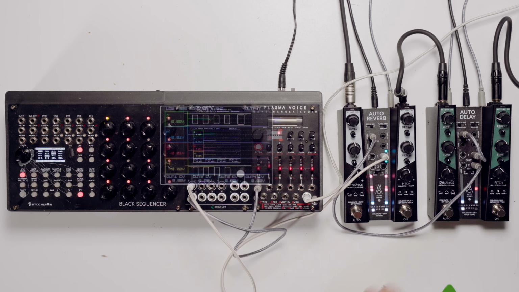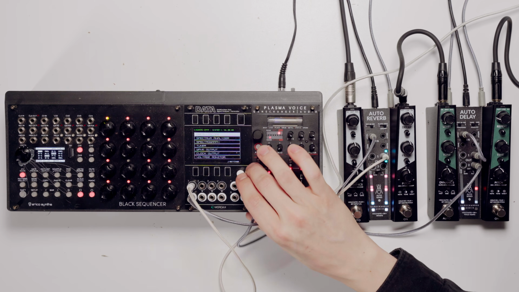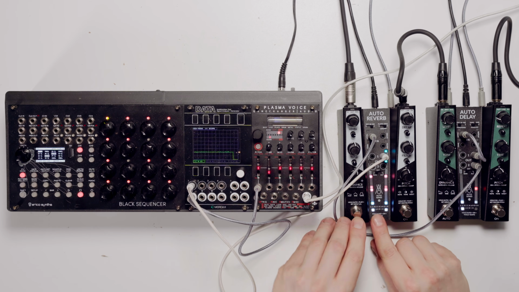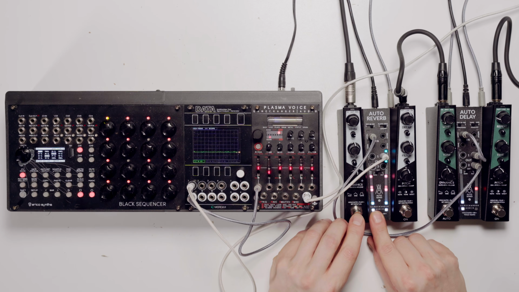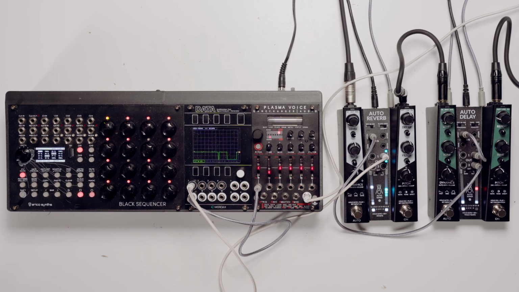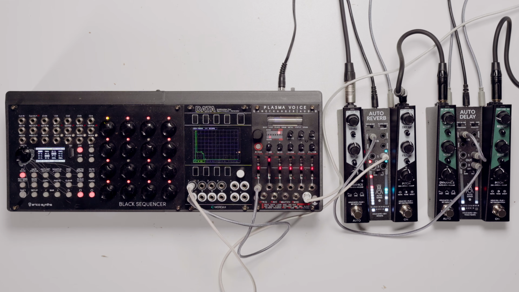There we go. Okay, so now let's go back to the scope mode, and let's exit the fine-tuning calibration mode by hitting the auto switch. Now we should be perfectly in tune.